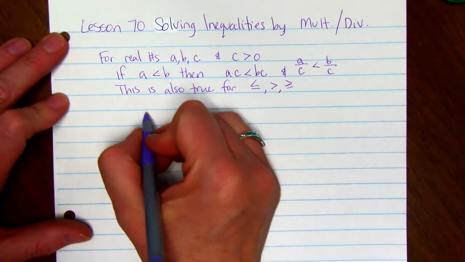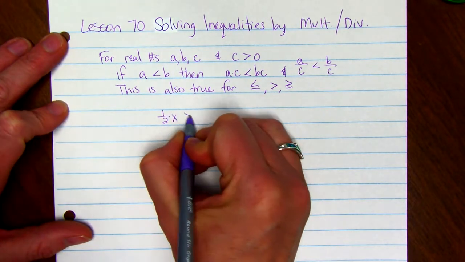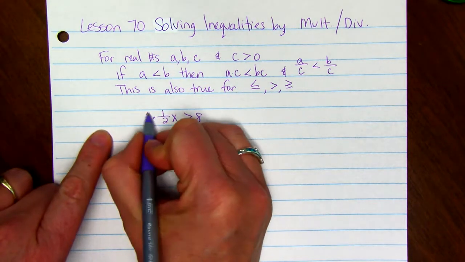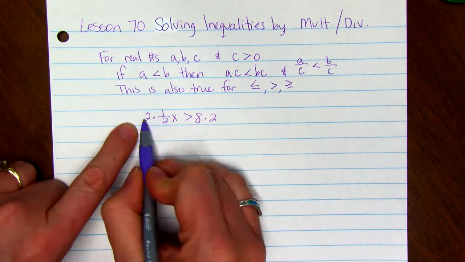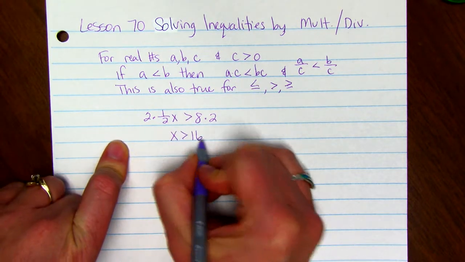So let's say we had 1/2 of x is greater than 8. Well, if I multiply both sides by 2, and 2 is greater than 0, so I can just say this, x is greater than 16.